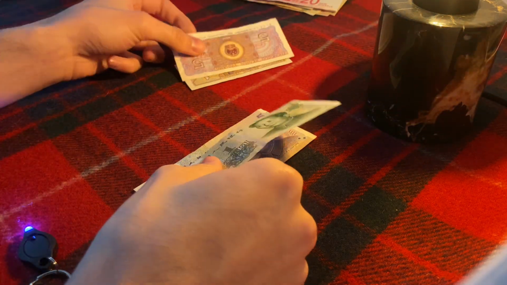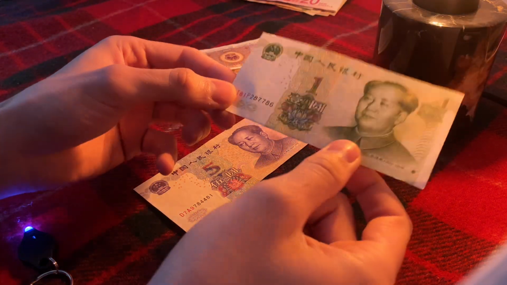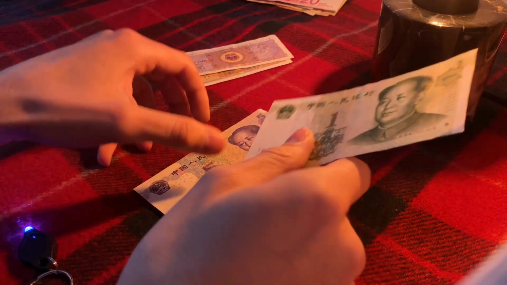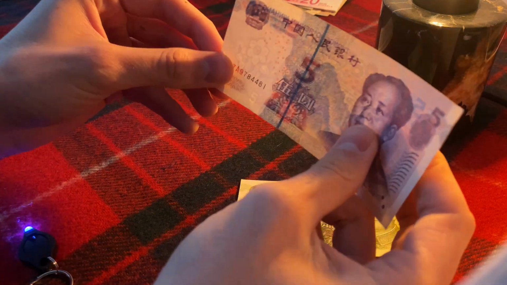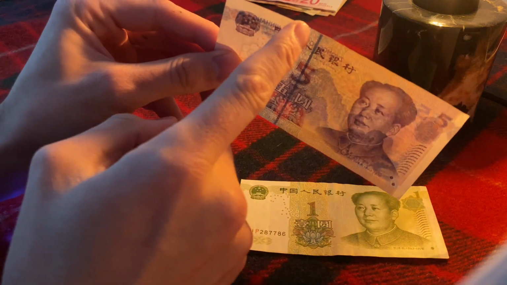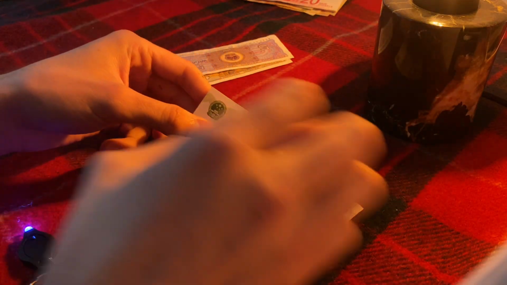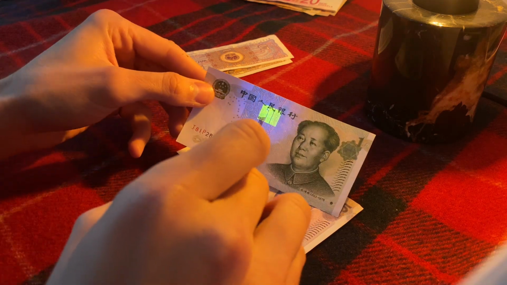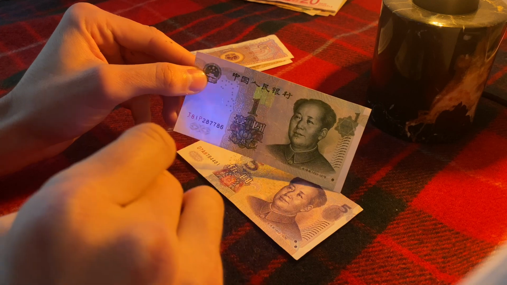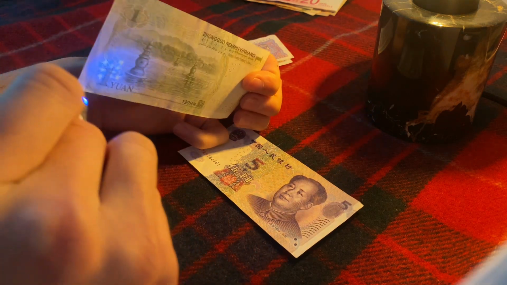But the larger ones have a transparent picture here and here, as well as the strip of material and some UV reflective material in the front, but not in the back.